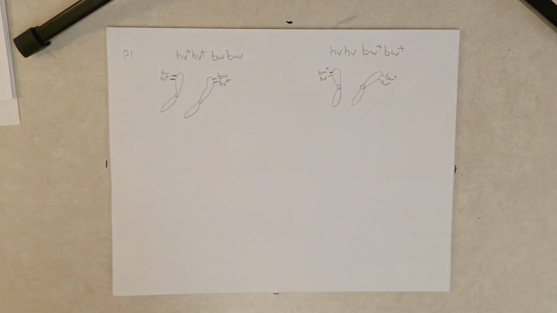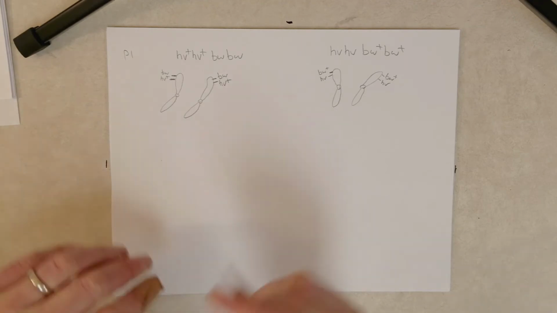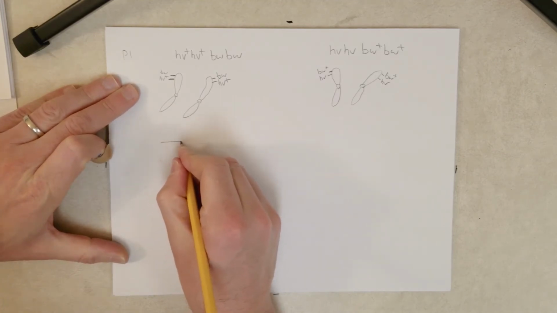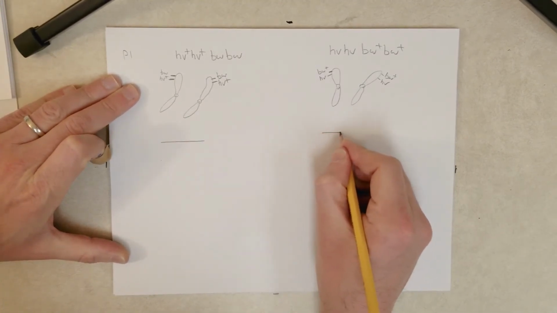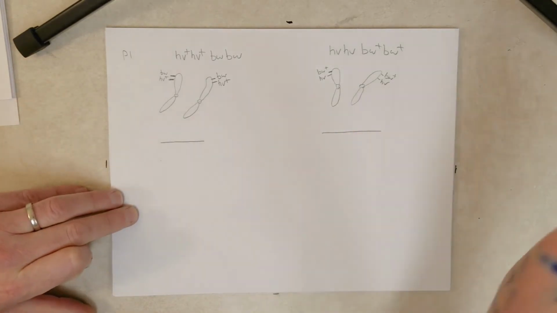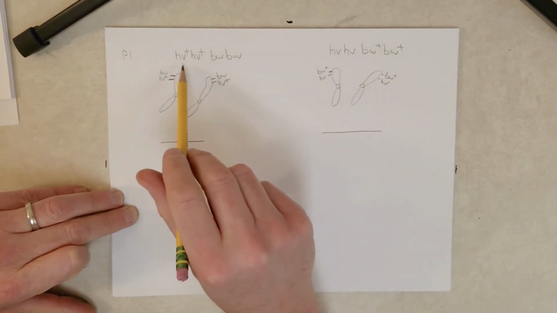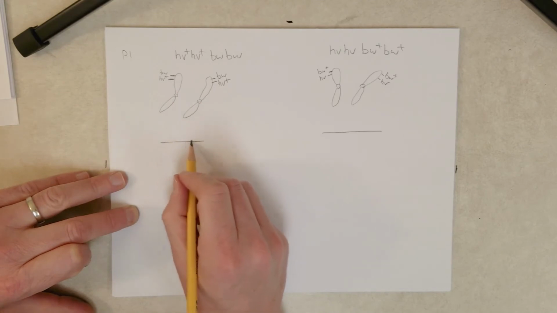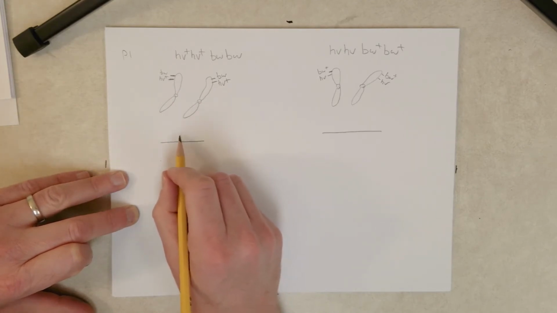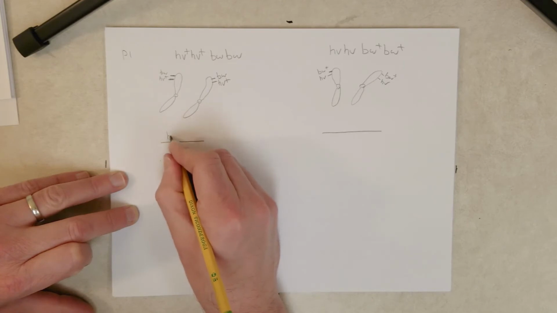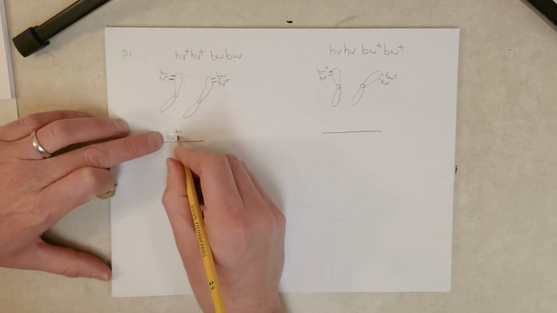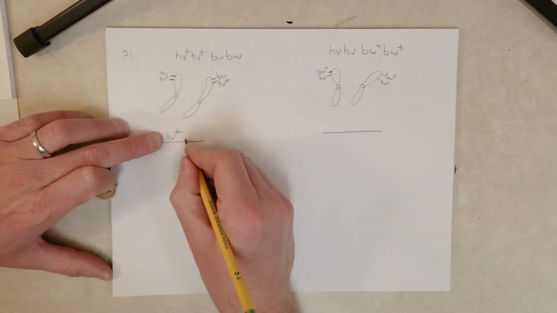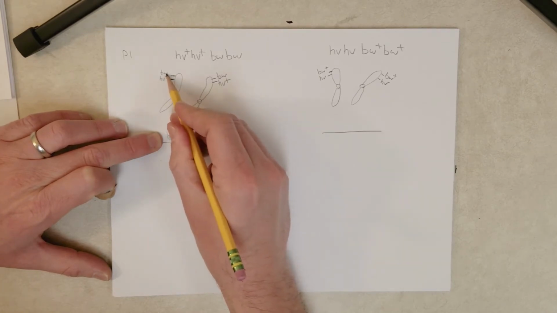Okay, now, this is important because I can now introduce a new way to symbolize genotypes. In this new way, this method is going to allow us to see how the alleles are arranged relative to one another. So we draw a line, and all the alleles on one chromosome are put above the line. So HV plus is with what? BW or BW plus. And this fly is with BW. So we can see that right here, HV plus BW.